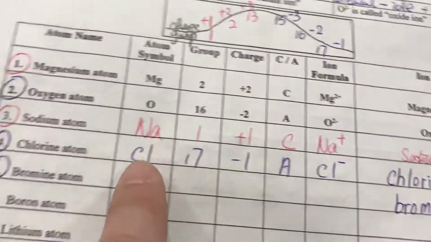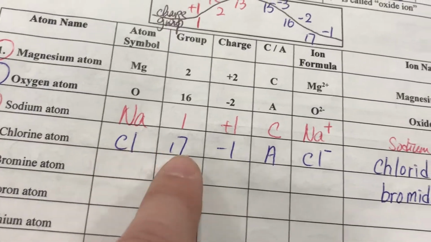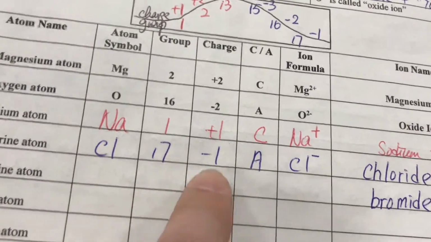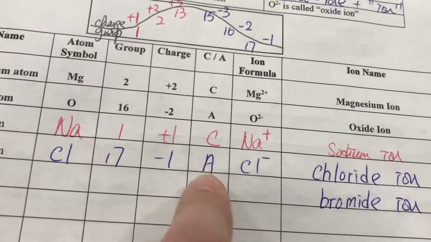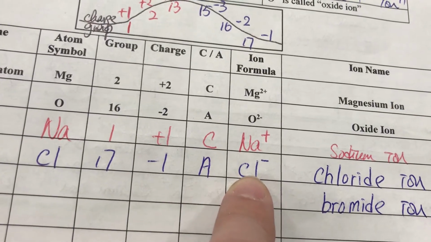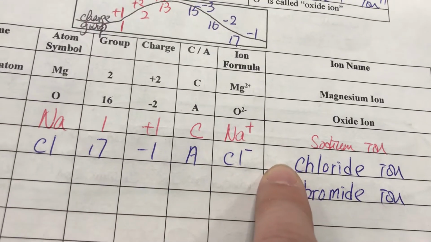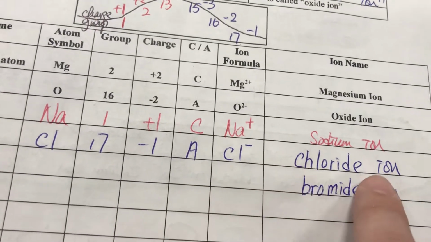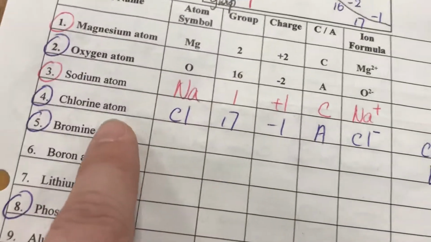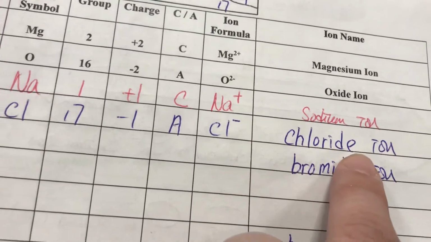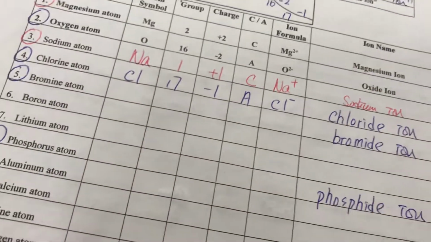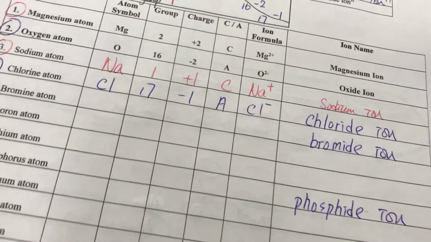So chlorine atom, we put Cl, group 17. So it's a minus 1 charge. It's an anion, so it's Cl minus. And then chloride ion. We take away the ending of chlorine and then put IDE on it. Now, I put all the spellings for the negative charges.